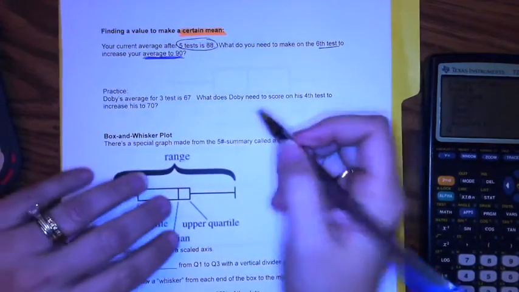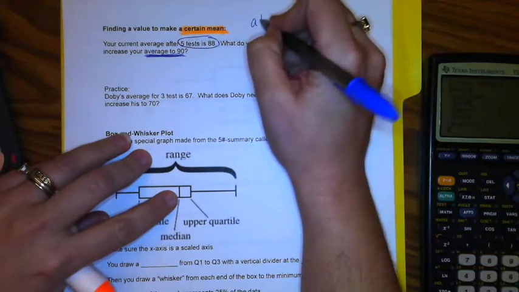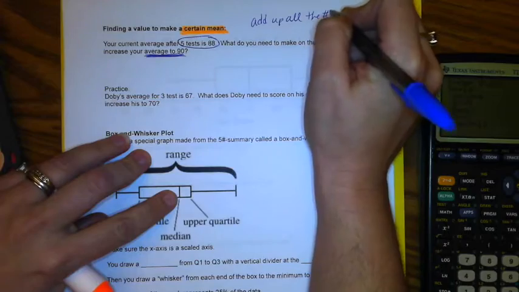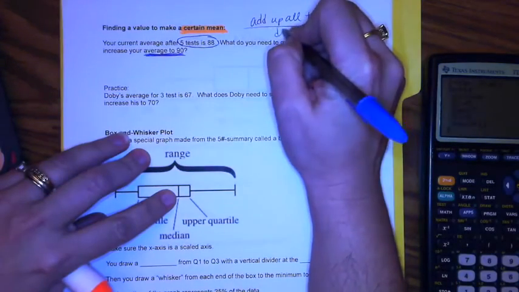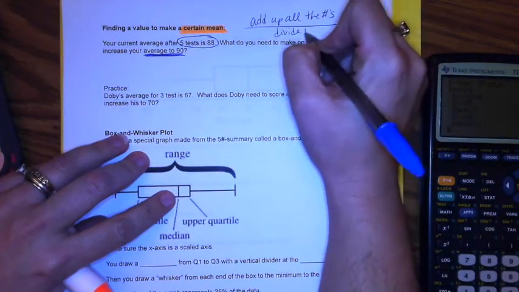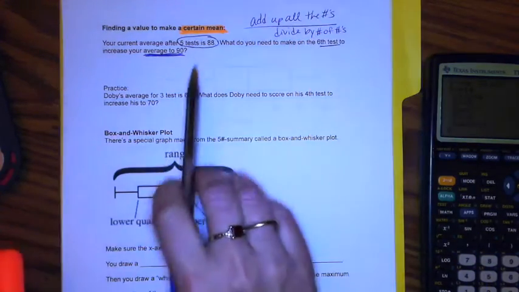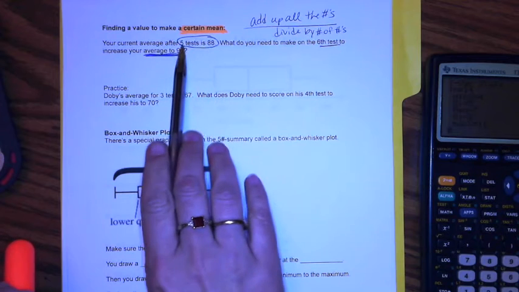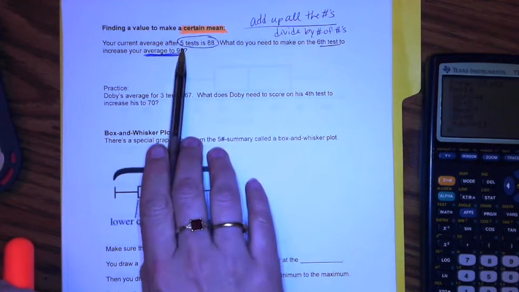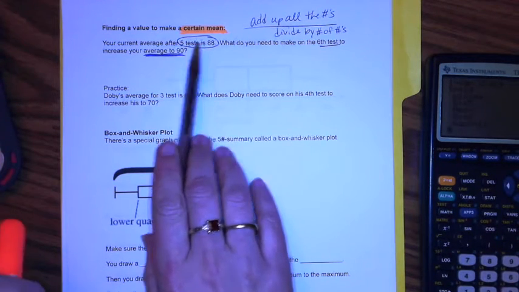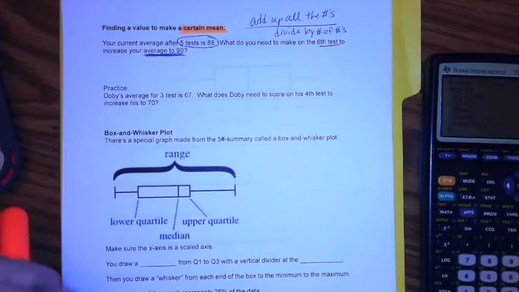The way you find average is you add up all the numbers and then you divide by how many numbers you had. So in order for me to get an 88, I would have to add up my 5 test scores, divide by 5, and get an 88. Now, it might take us a long time to figure out what those 5 test scores would actually be.